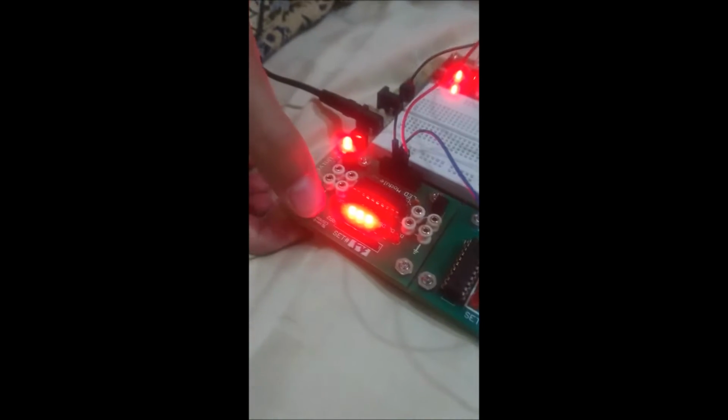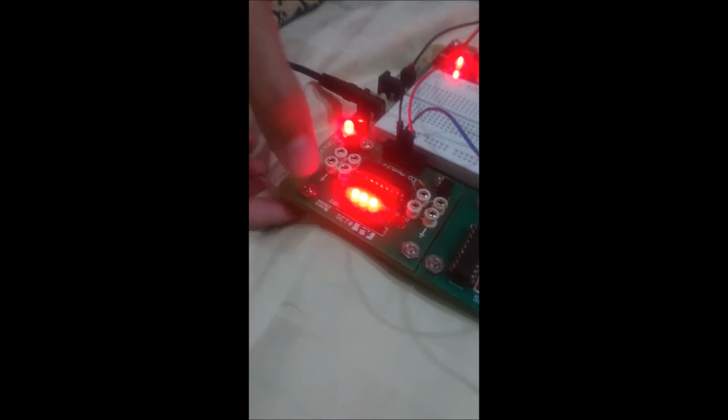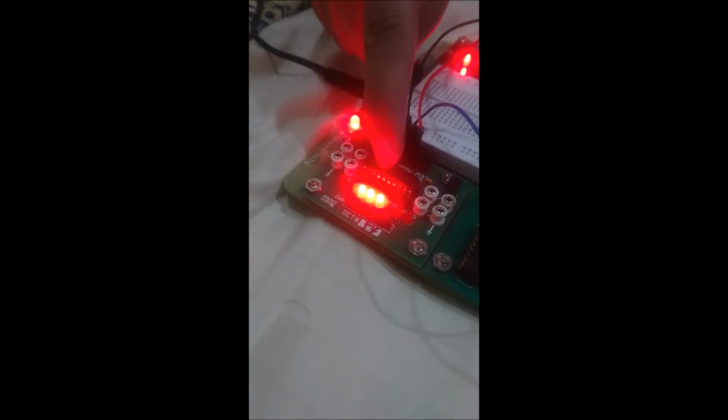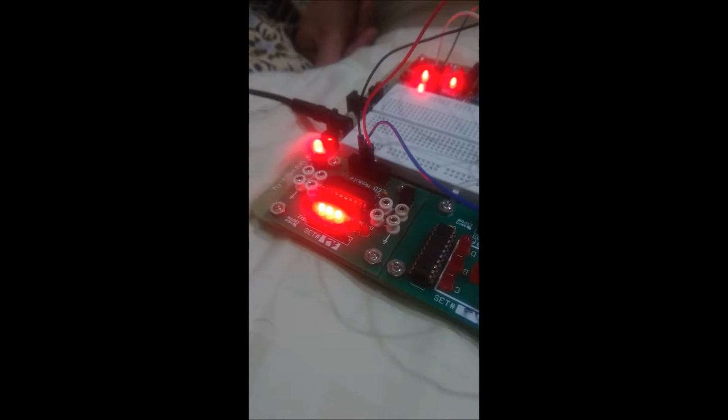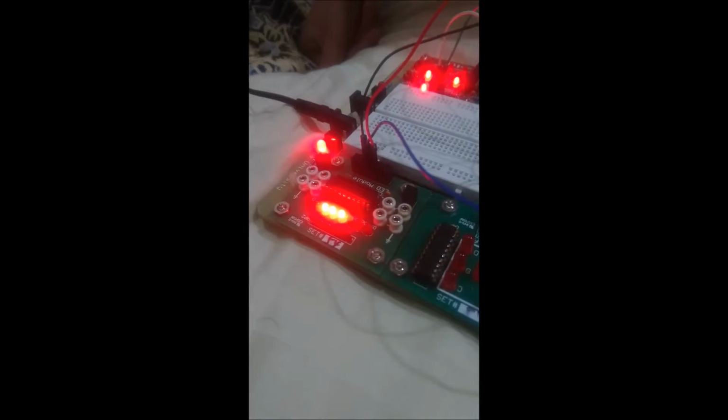So if we check here, it always goes from 1, 1, 1 to 0, 1, 1, 0, 1, 1 to 1, 1, 1. So the loop always goes from 1, 1, 1 to 0, 1, 1. So we actually determined the missing part of the loop. So that's it for my part.